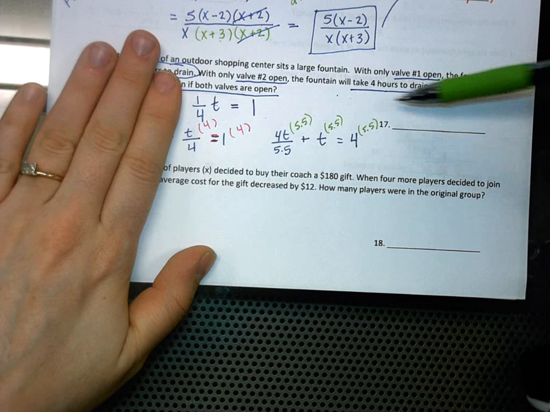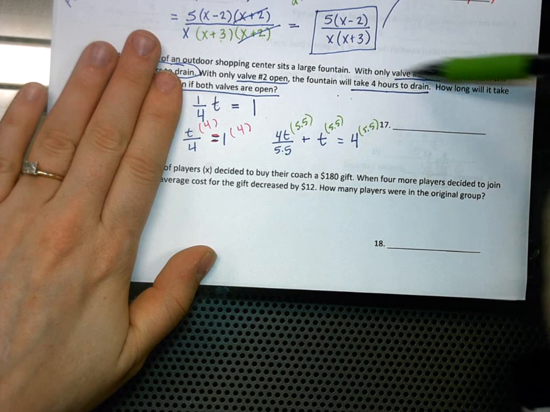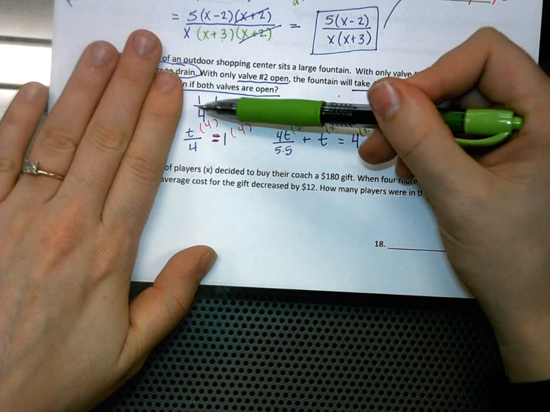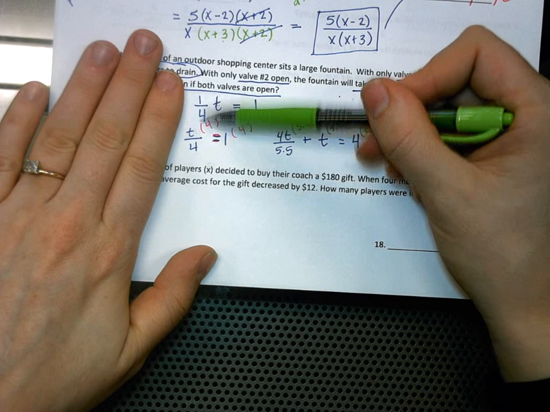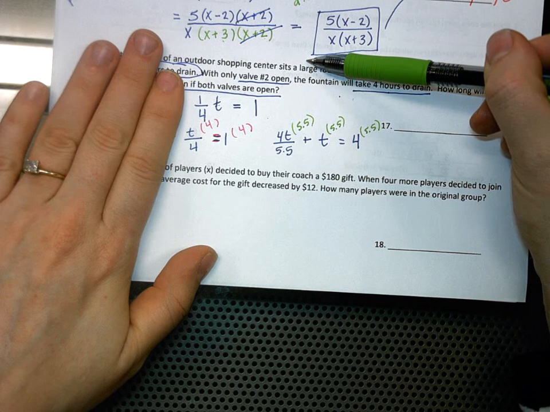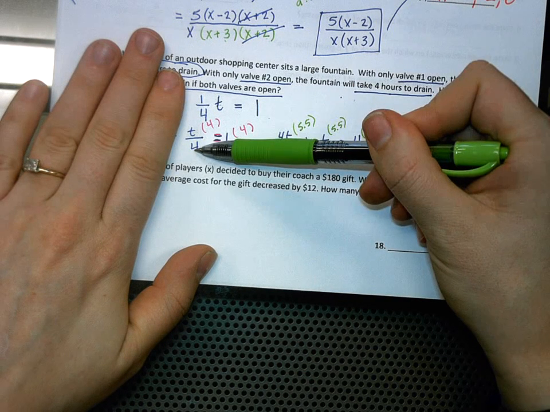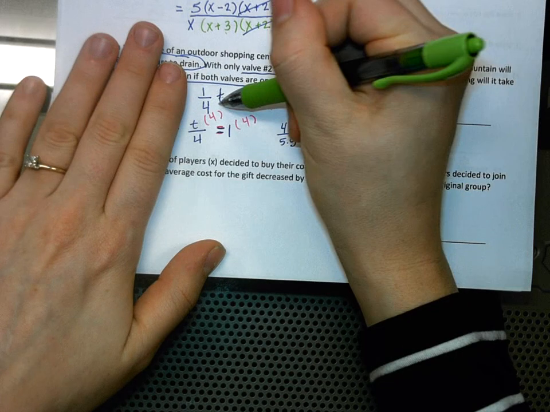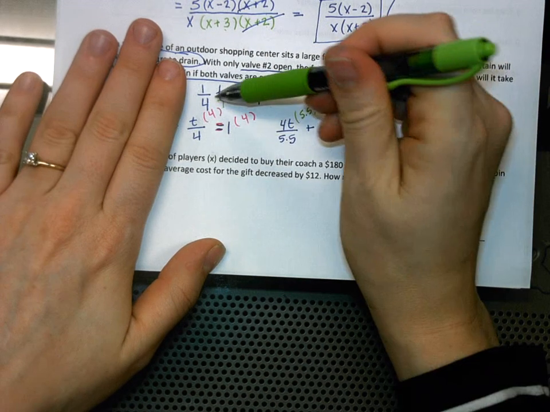If 4 hours pass, the whole fountain is drained based off of this one rate. So you have to multiply by the time in order to determine how much of the fountain is drained. And from here to here, you're just multiplying 1/4 times t over 1, which is t over 4.